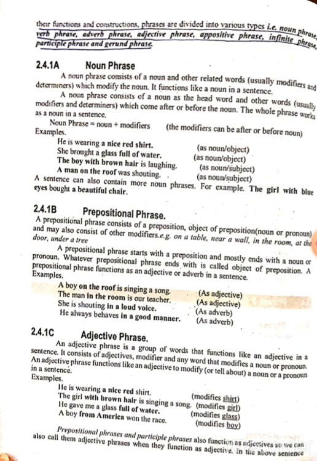Next is, a man on the roof was shouting. So here also the noun phrase is working as a subject, as a noun phrase, and a is a determiner, man is a noun, and on the roof is a modifier. That is, where is the man right now? He is on the roof. So a sentence can also contain more noun phrases.